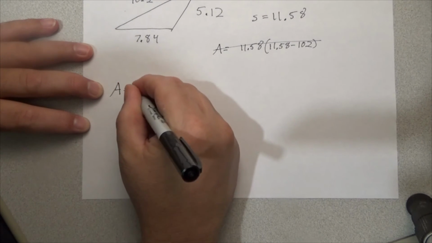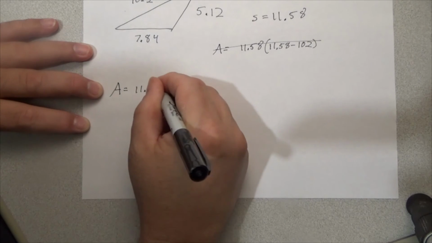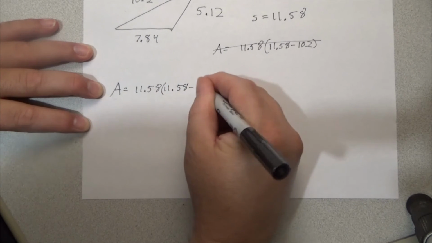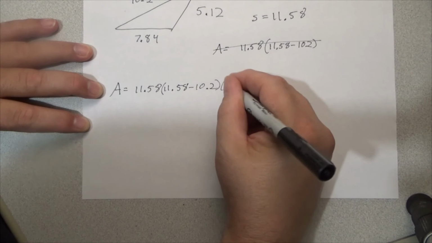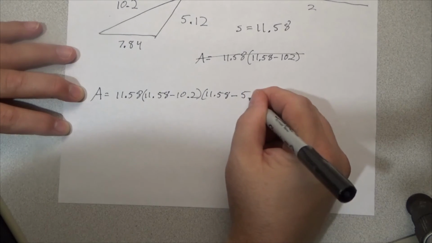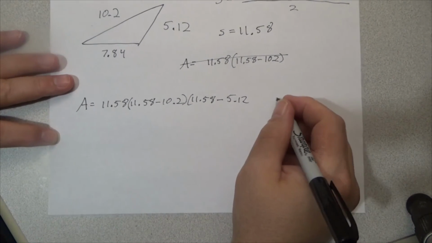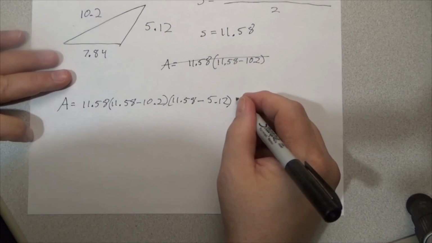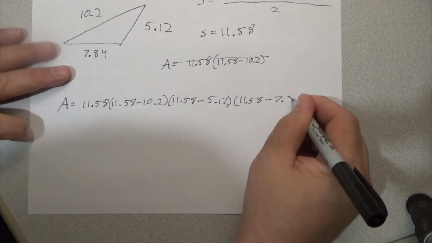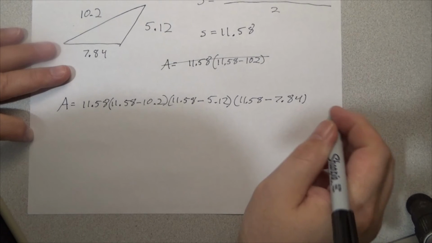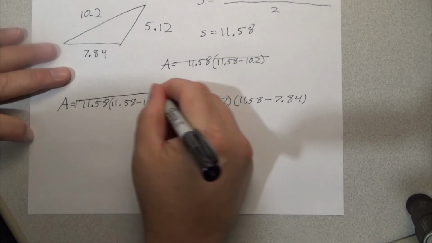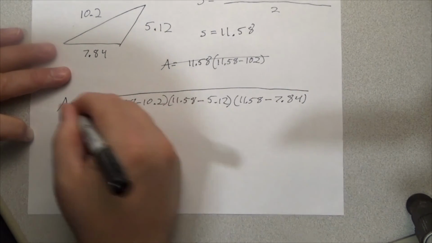Area is equal to 11.58 times (11.58 minus 10.2) times (11.58 minus 5.12). It doesn't matter which side you call A, B, and C. It's irrelevant. Times (11.58 minus 7.84). Make sure I didn't mess any of that up. And then I need to take the square root of that whole thing.